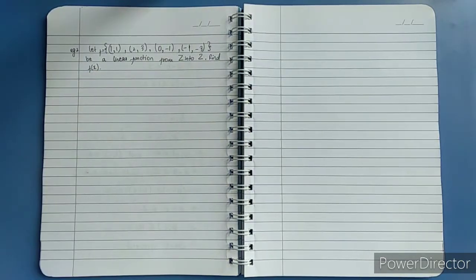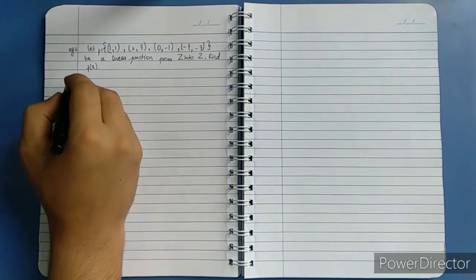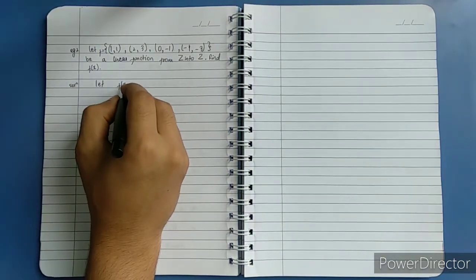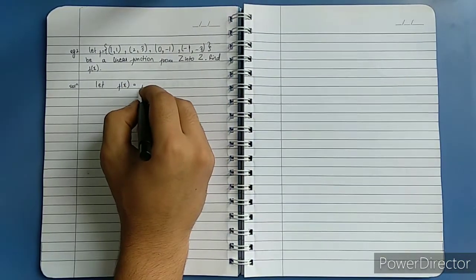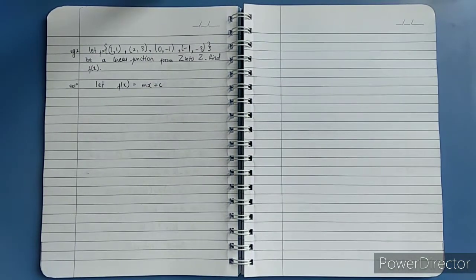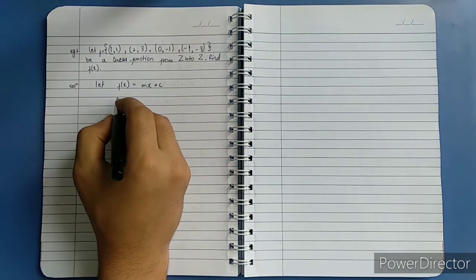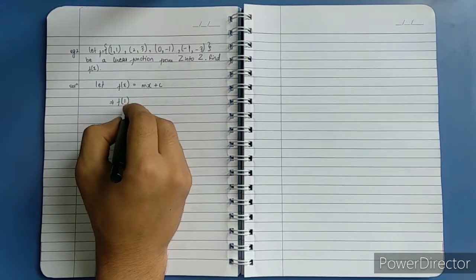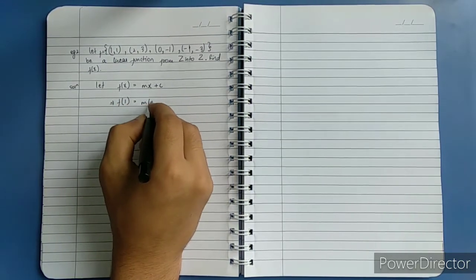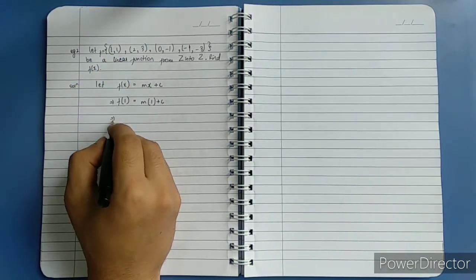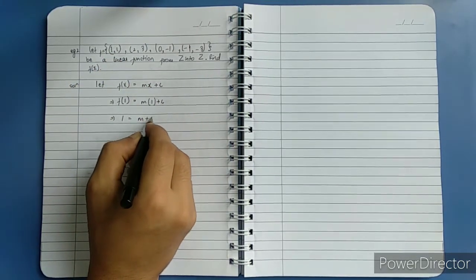Okay, so linear function basically means that the function f(x) will be in the format of mx plus c. Why mx plus c? Because this is a linear graph. That is why we take mx plus c. So this implies f(1) is equal to m into 1 plus c, and f(1) is basically 1, so 1 equals m plus c.